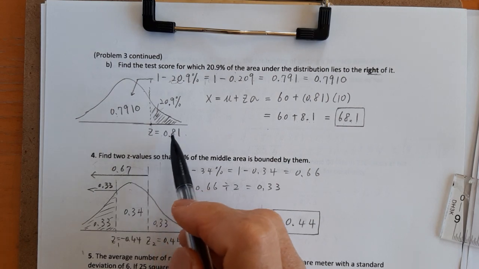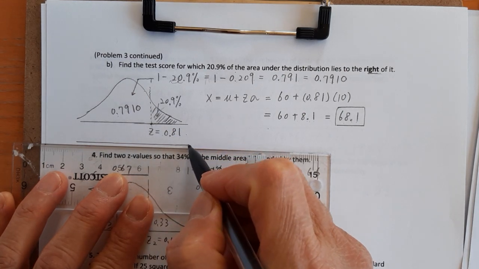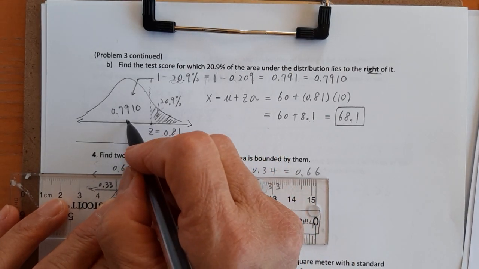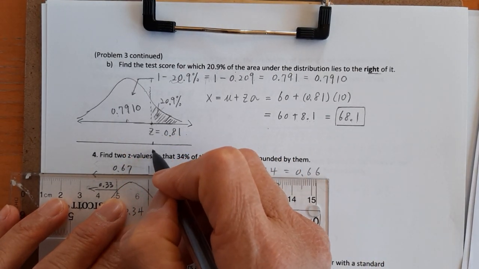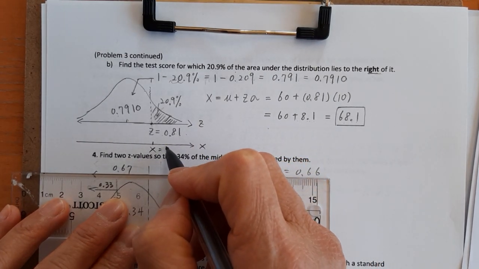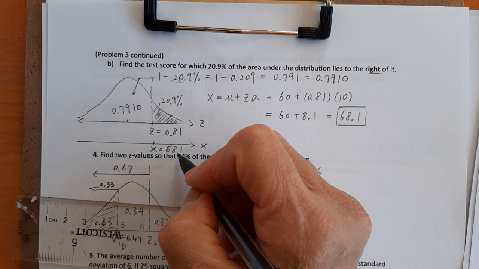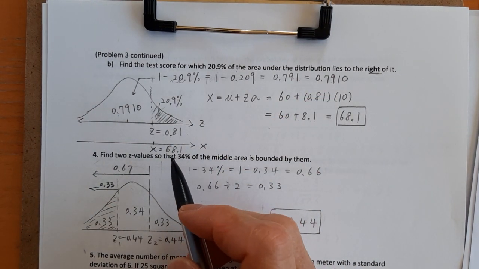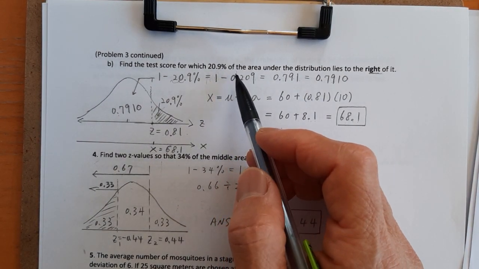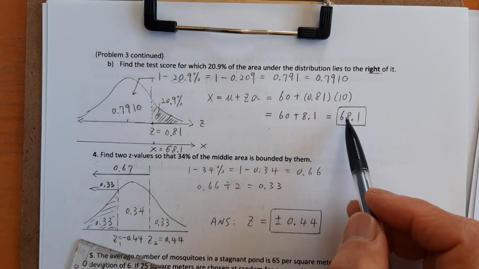So this score has z of 0.81, which is 0.81 standard deviation above the mean. The corresponding x score is equal to 68.1. So 20.9% of the scores are above the score 68.1.